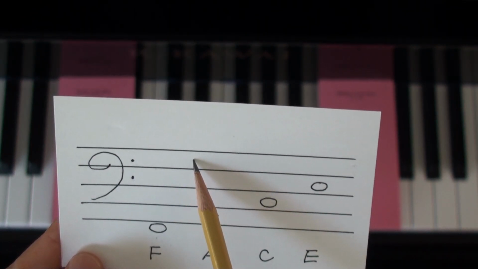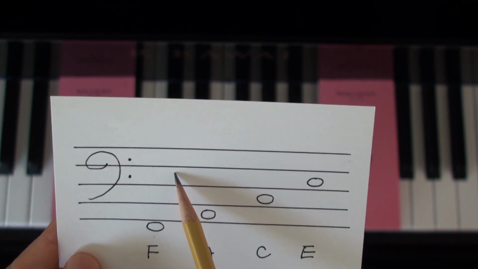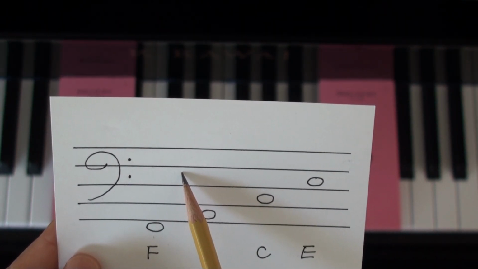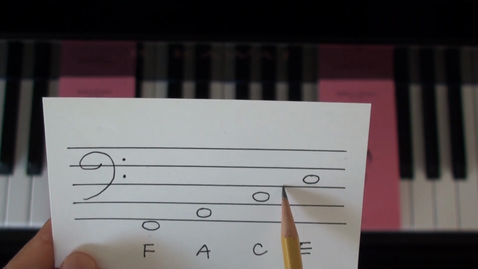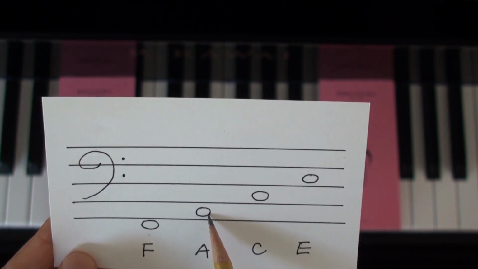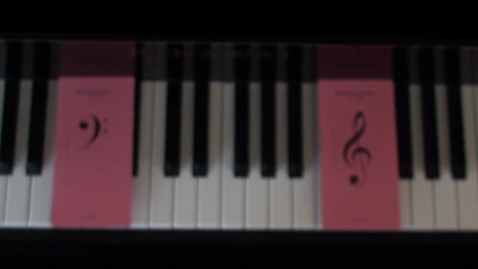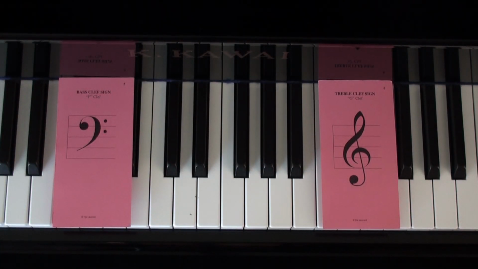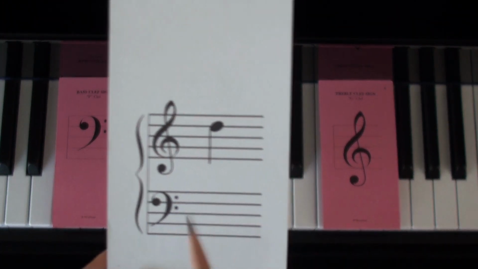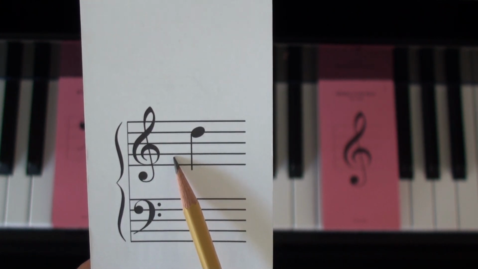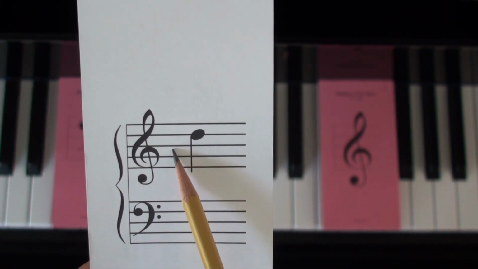So F going up, one step is G. G is in the space. F going down, you will count backwards in the alphabet. So F goes down to E, okay, which is here. And then D, backwards, down, C, B, A. And then G comes back, F. Okay, makes sense? So here, for example, if I have a note up here, I can figure it out by counting from our FACE. Remember the space notes, F, A, C.